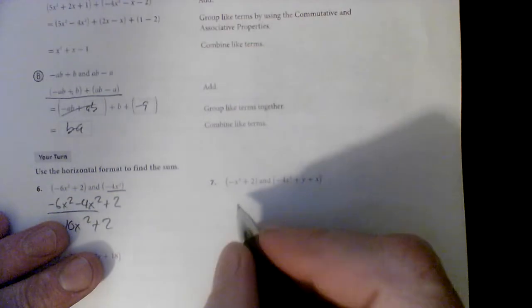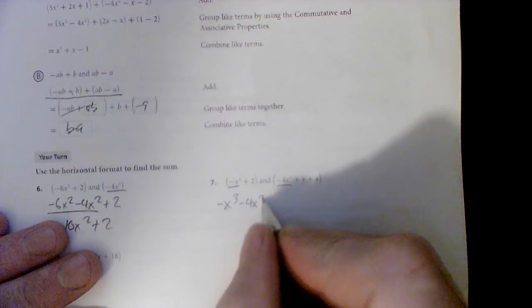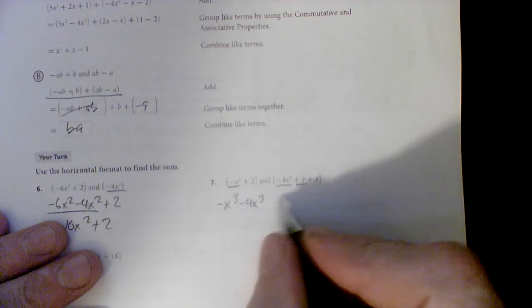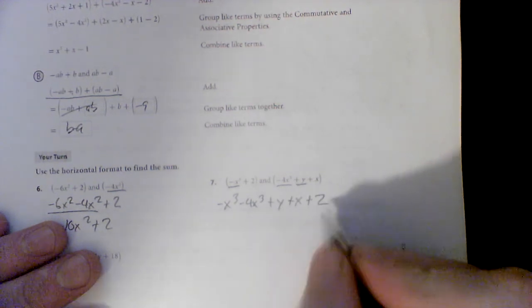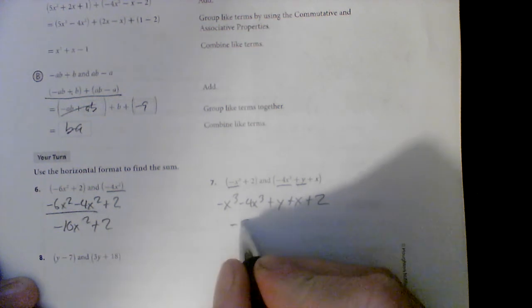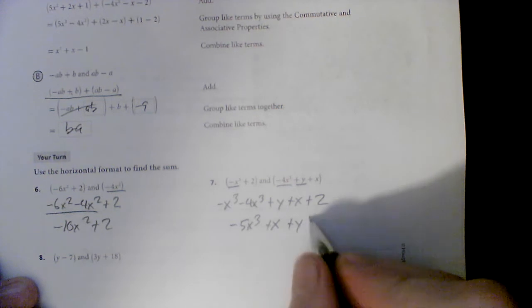I come here, looks like I've got 2x cubed, so I got negative x cubed from here, and negative 4x cubed. Alright. Ooh, there's a y in here, so we'll just say plus y plus x plus 2. Everything else didn't have any like terms. This gives me negative 5x cubed. Let's put the plus x plus y plus 2.